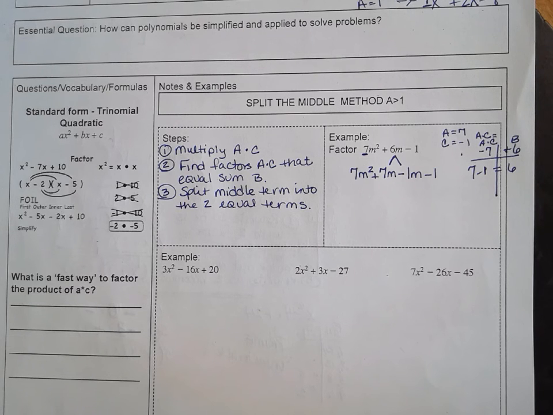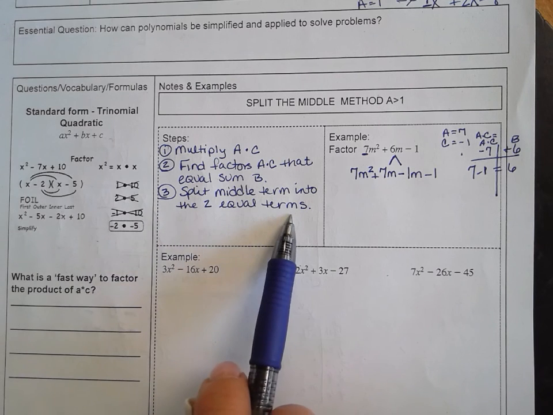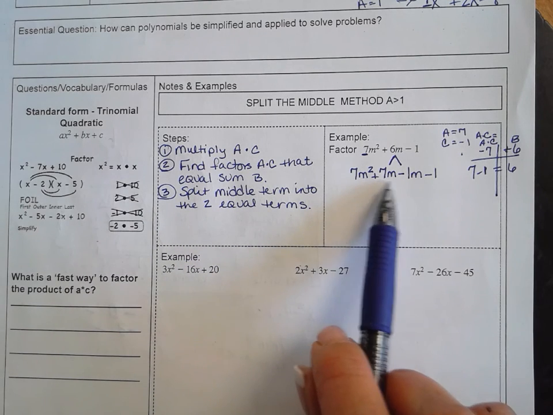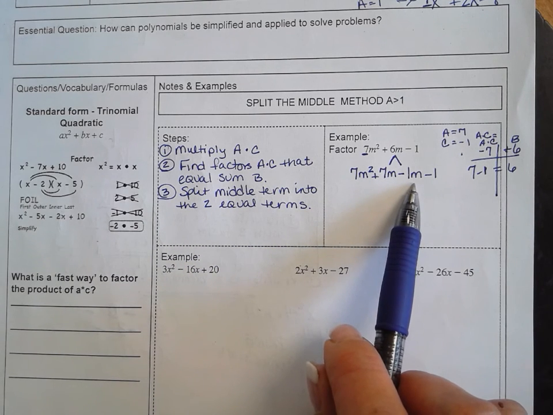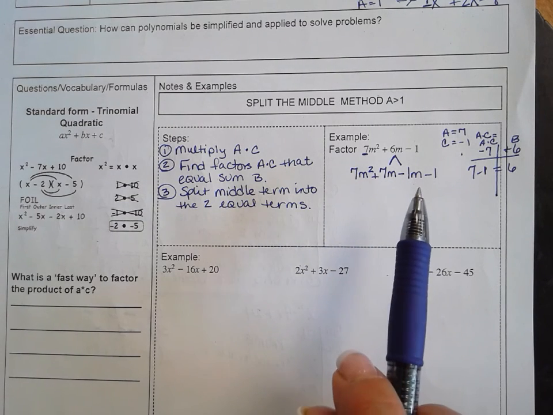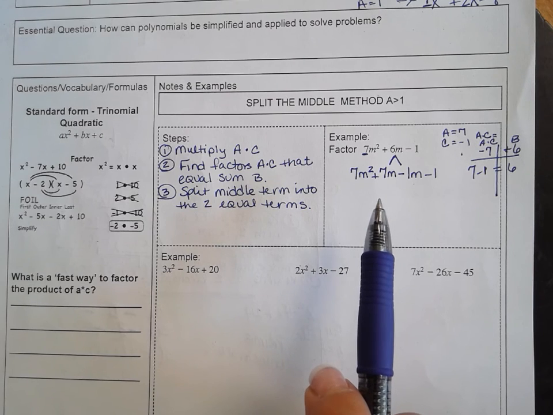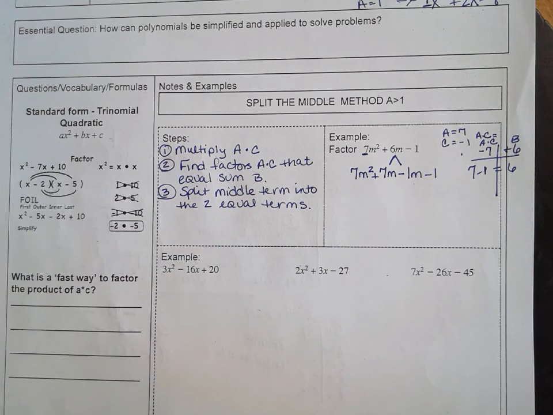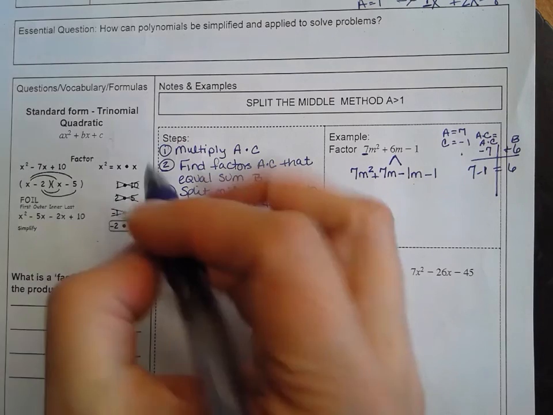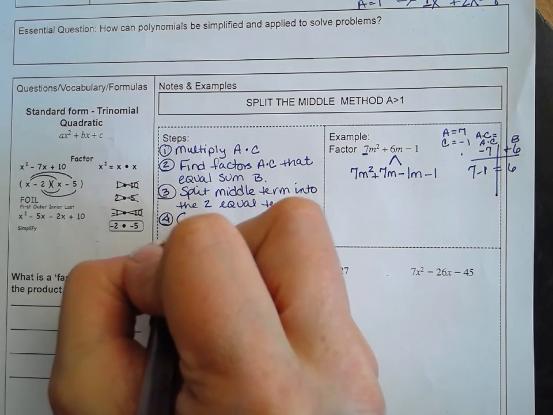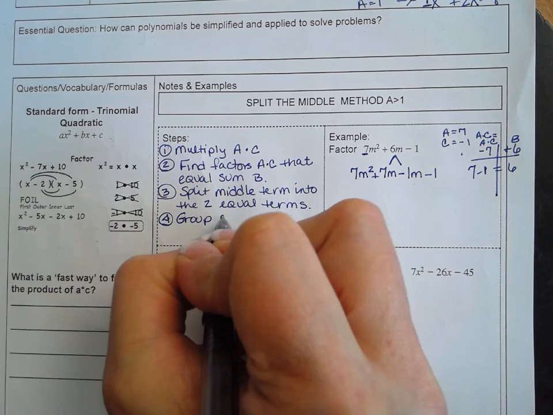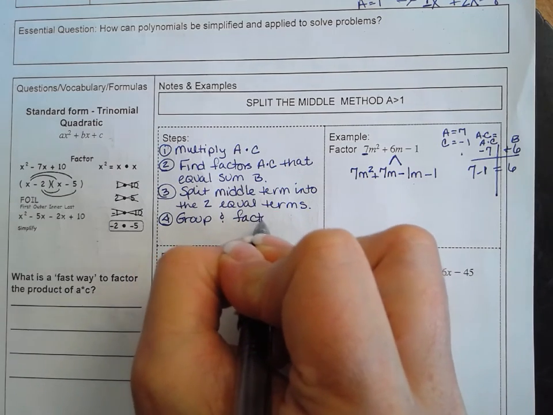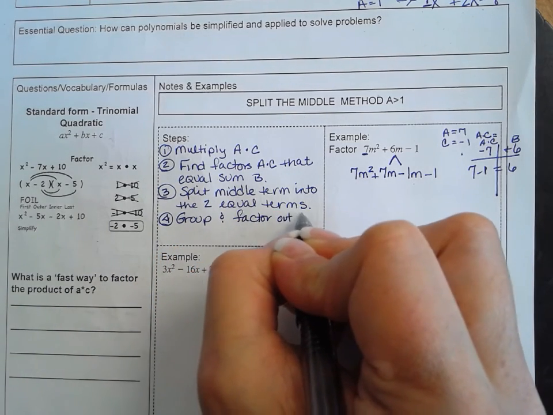Sorry, I didn't mean to go so fast. Okay, so you're going to split the middle term into your two equal terms. Now what's going to be our next step? Gary? No, we're undoing the FOIL. When we split the middle, what was the next thing we did? We grouped them, right? So we group and factor out the greatest common factor.